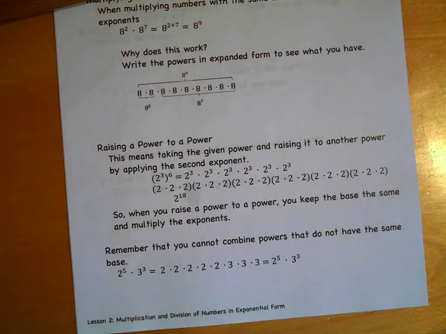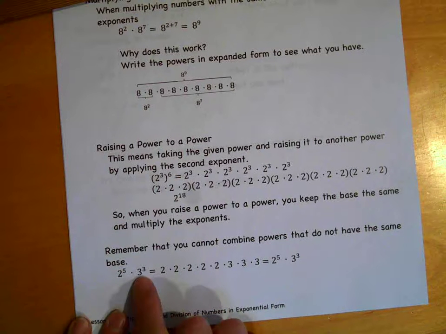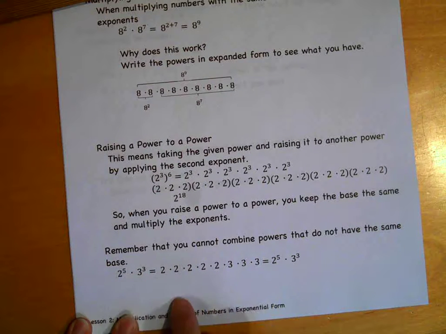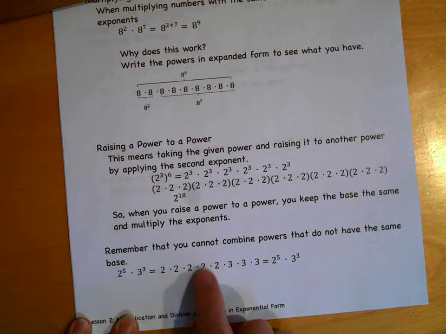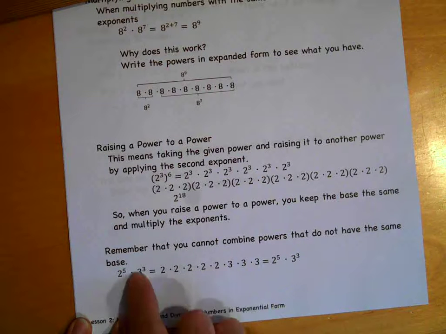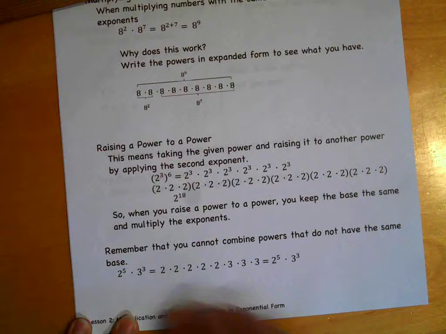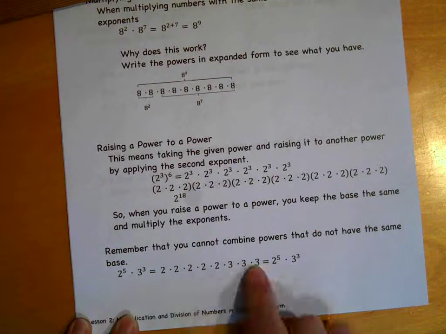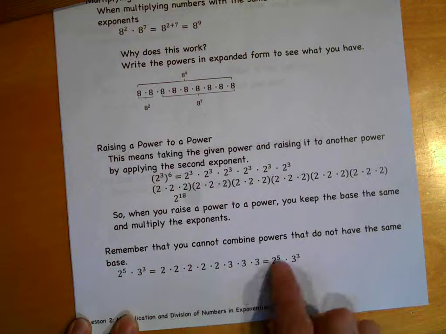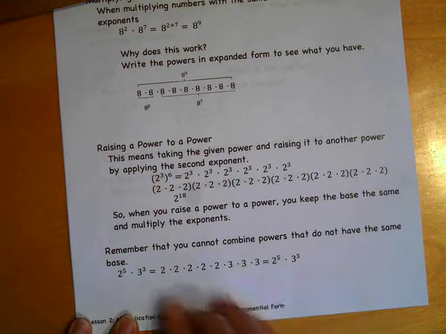Okay? Remember, you cannot combine powers that do not have the same base. So this is a 2 and this is a 3. Because the bases are not the same, you cannot combine the exponents at all, because 2 to the 5th power means 2 times 2 times 2 times 2 times 2, times 3 to the 3rd power, which is 3 times 3 times 3. And you cannot combine them because their bases are not the same. So to simplify this back, what you see is 2 to the 5th times 3 to the 3rd.